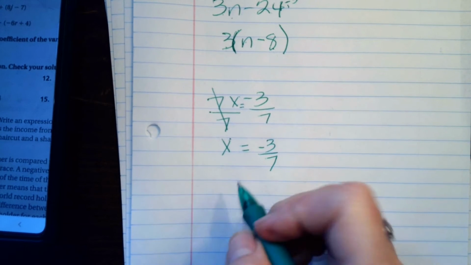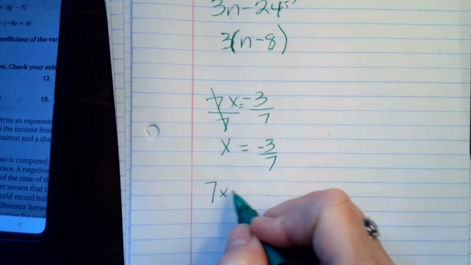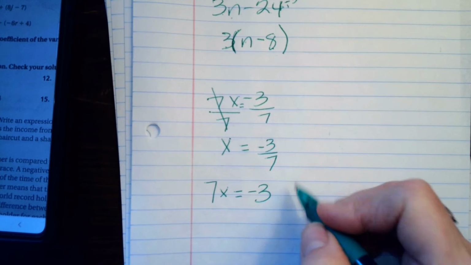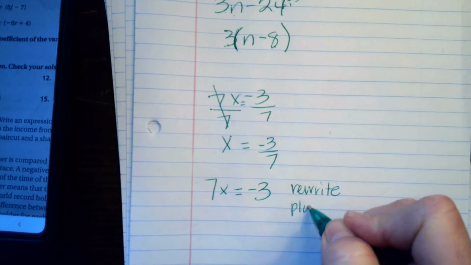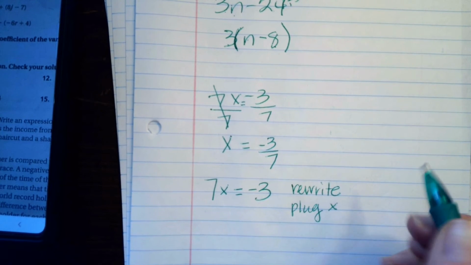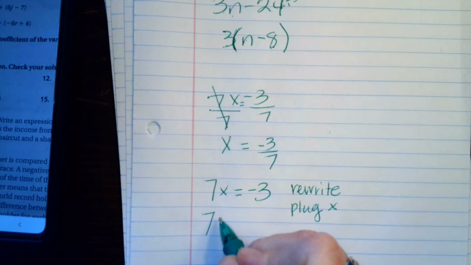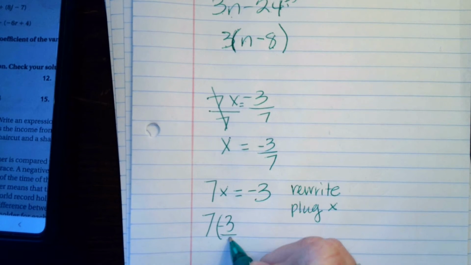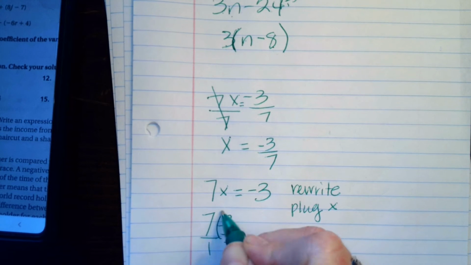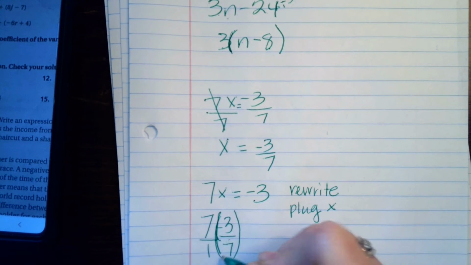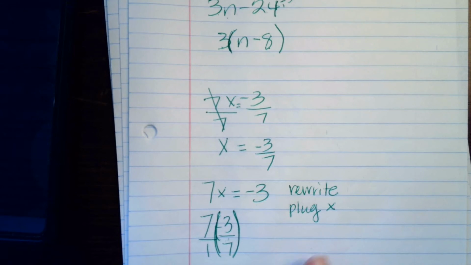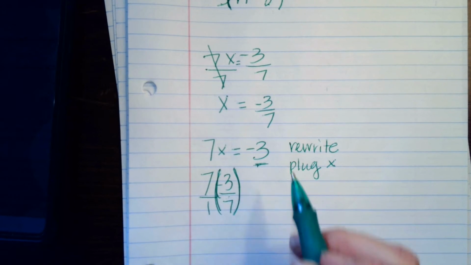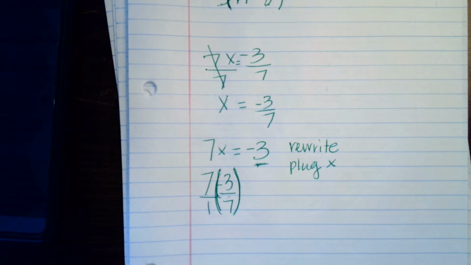Now, to check our answer, we have to do 7x equals -3. So we first rewrite the equation, and then you plug in what you got for x. Okay. So you do 7 times -3/7. Like this. And you have to get this to equal -3. If it does not equal -3, then you did something wrong.